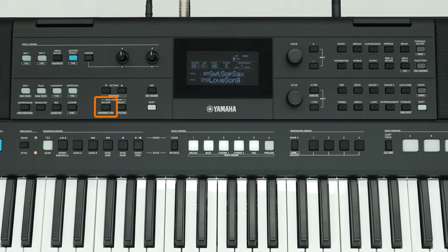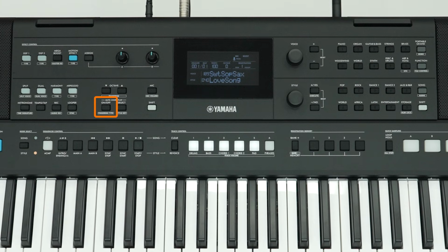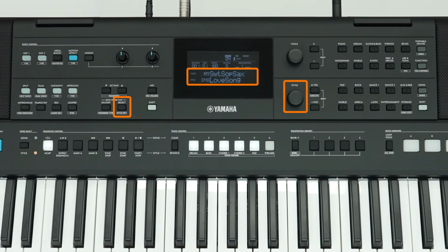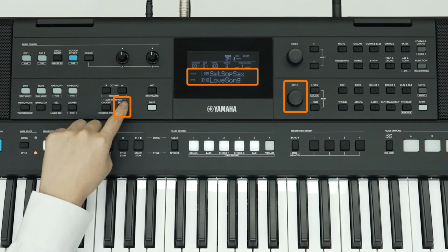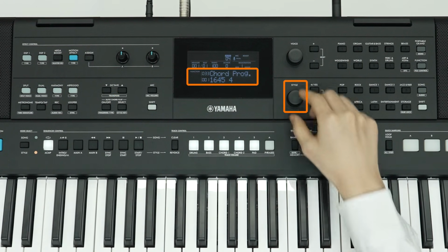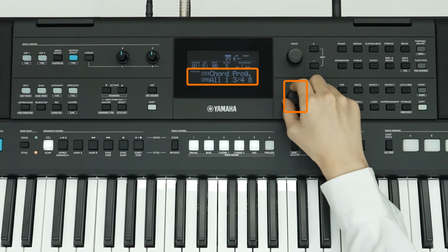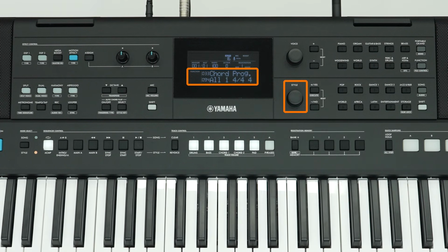To turn Auto Chord on, press the Auto Chord Play on/off button. After pressing the Auto Chord Play Select button, rotate the style dial to select the Auto Chord Play type you wish to edit. Here, select 094 All 1 4/4 time 4 for editing. This chord progression has a C major chord set on every beat. Set it for 4 measures.